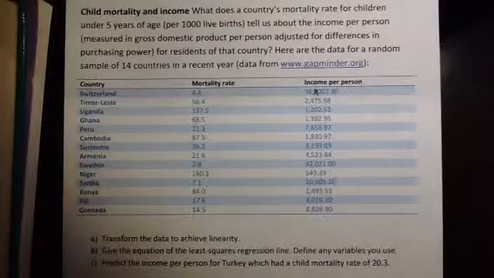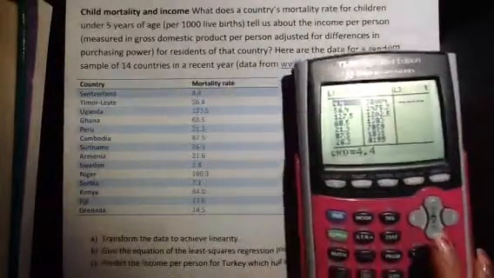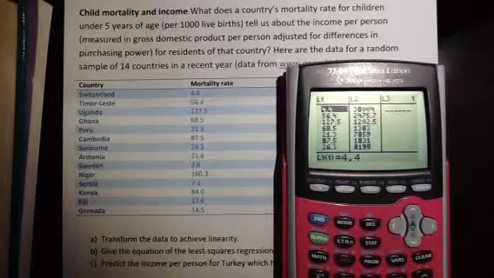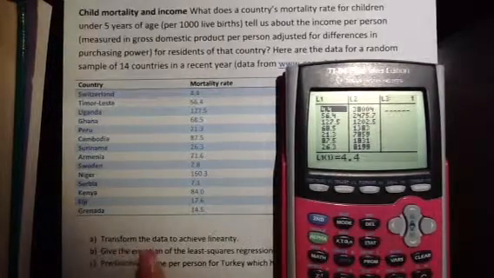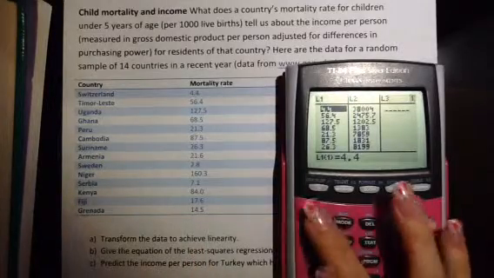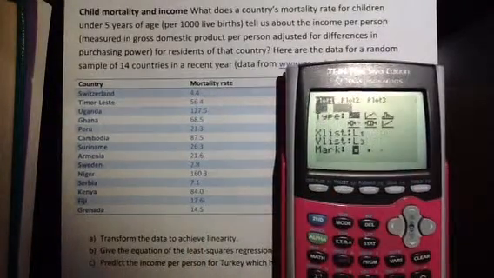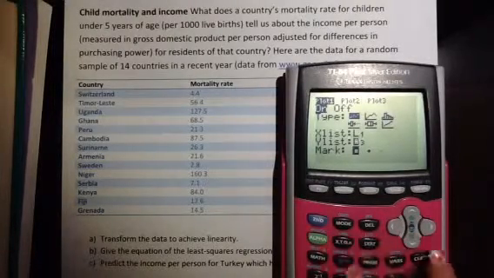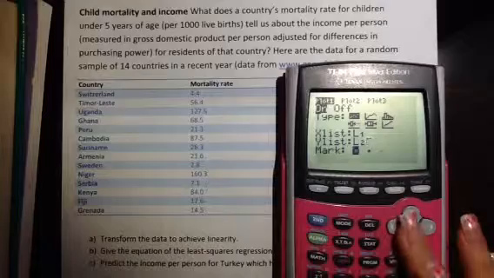So I took this data and I put it into my calculator. Now we first want to look at a scatter plot. Although it's telling us to transform the data to achieve linearity, it's good to look at it to begin with. So I'm going to turn this on. I'm going to look at the scatter plot of L1 and L2.